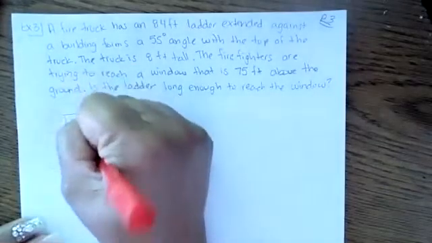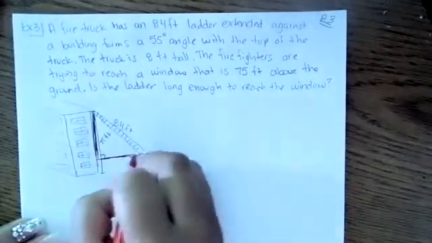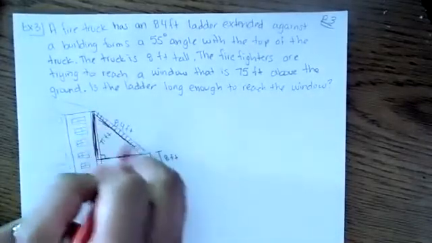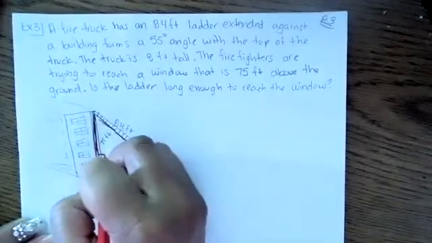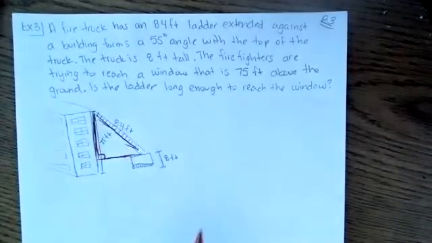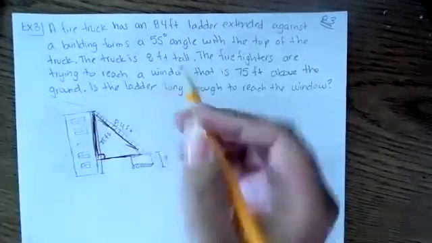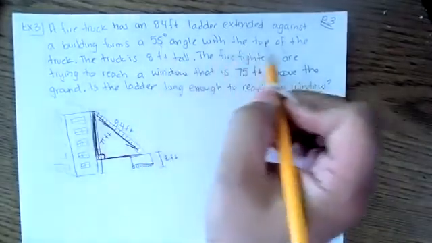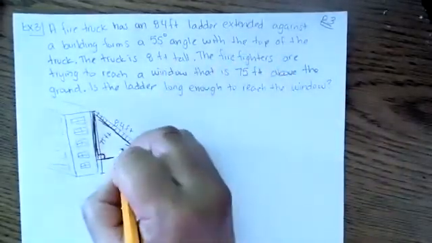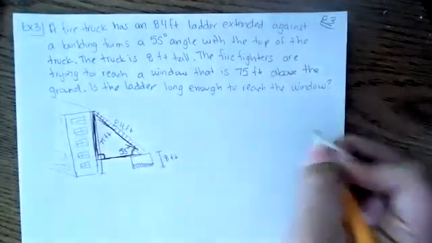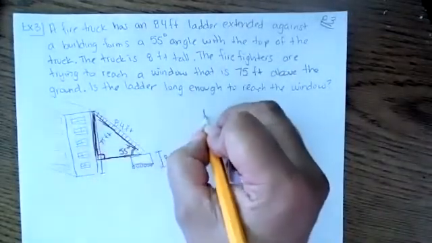And then it says that the ladder forms a 55-degree angle with the top of the truck. So this right here is going to be 55 degrees. I'm going to pull this triangle out.